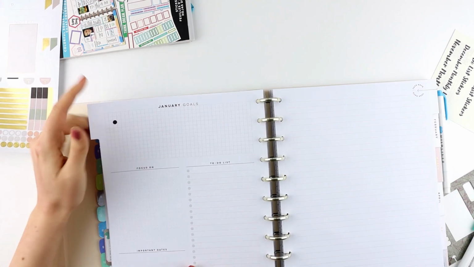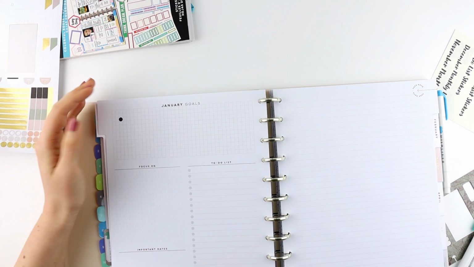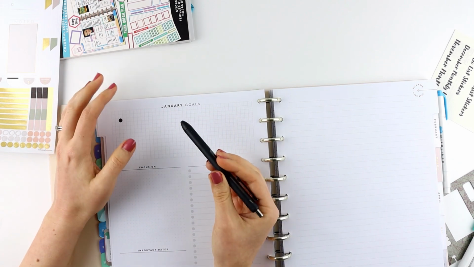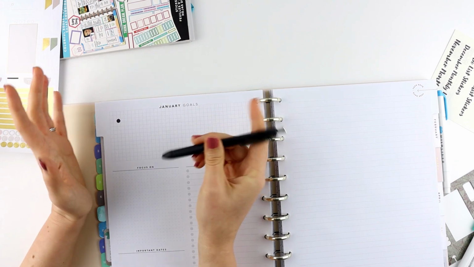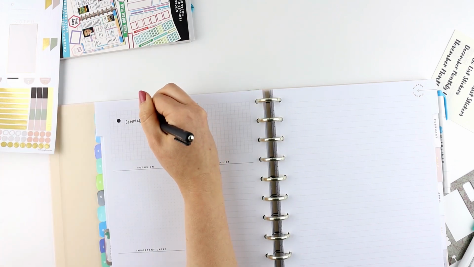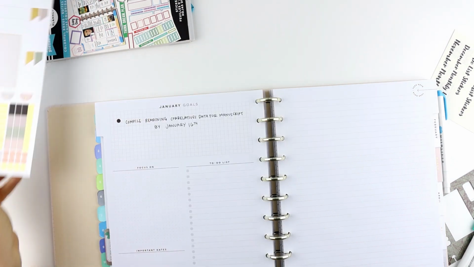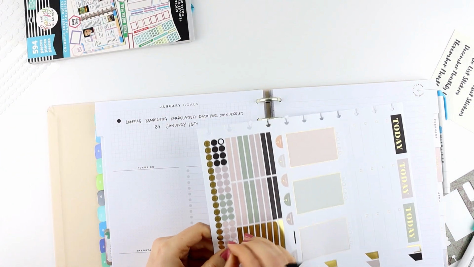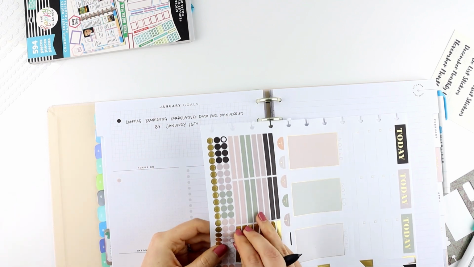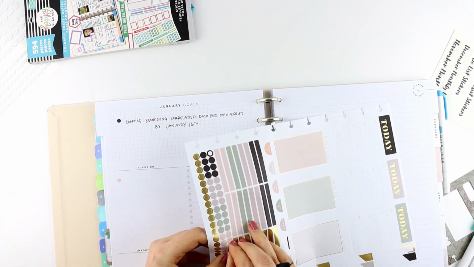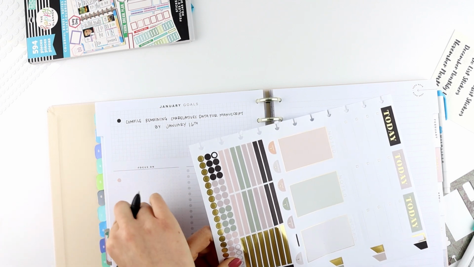After the monthly layout, there is a sheet that has a section for your goals for the month. So I'm just going to write my main goal for the month, something that I really want to make sure I get done. And then I'm going to use this section to brainstorm any sort of action steps that I need to take in order to achieve this goal.